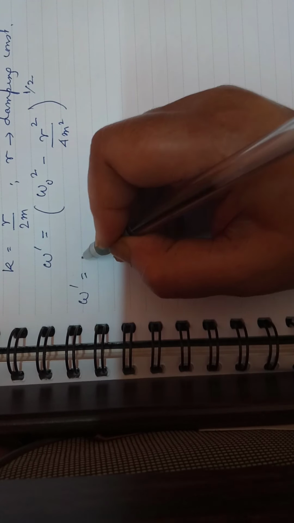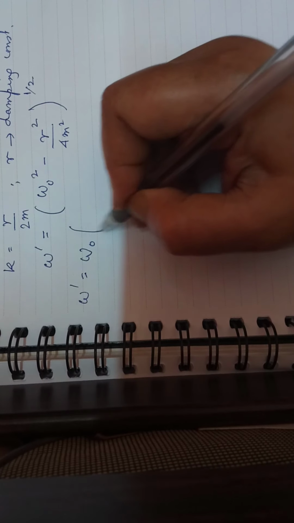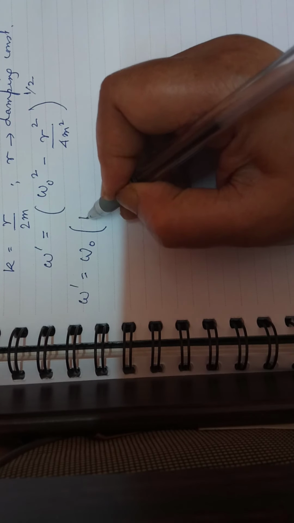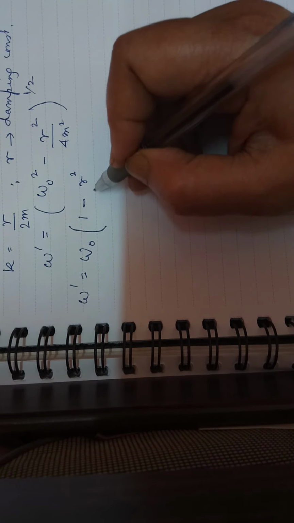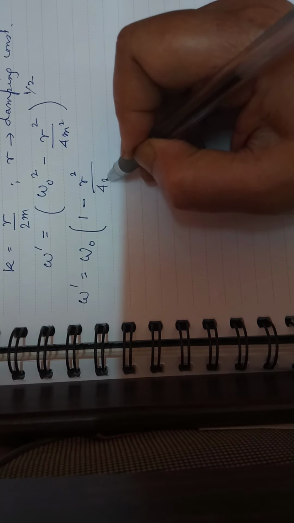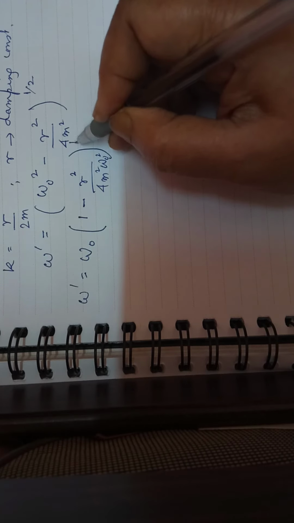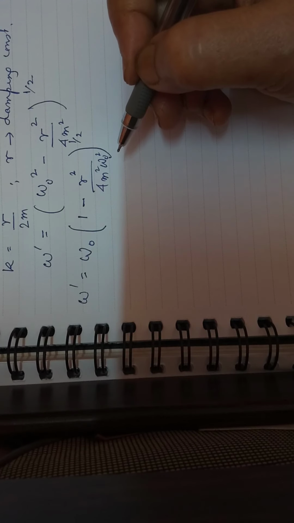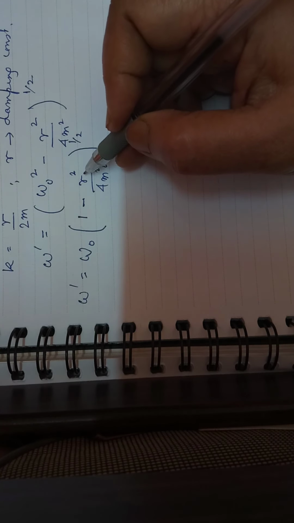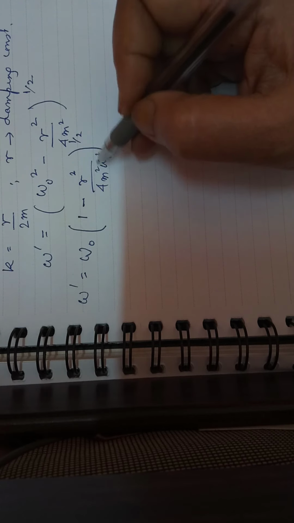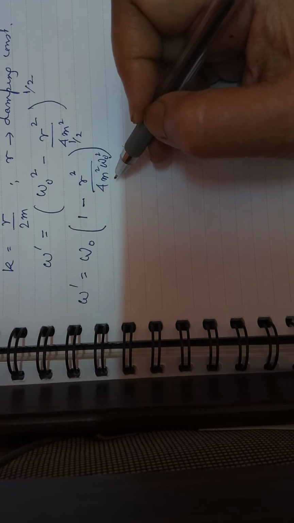If you bring out omega 0, what you get over here is 1 minus R square by 4m square omega 0 square, whole to the power of half. You can say this, isn't it? Now see, R is small, so the whole thing with mass and frequency is a very, very small quantity. So you can apply your binomial expansion over here.